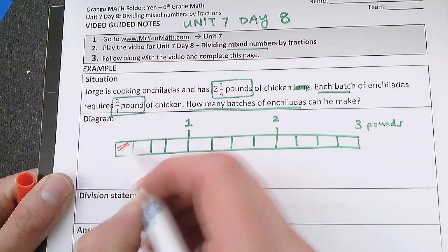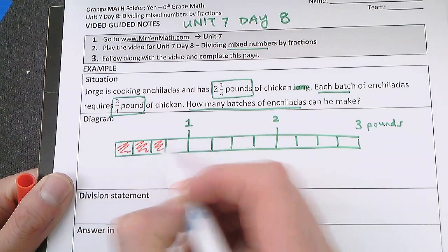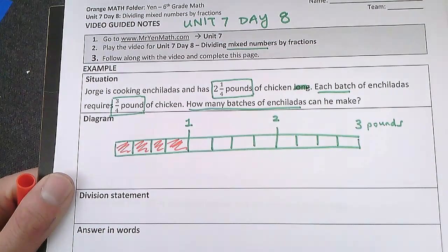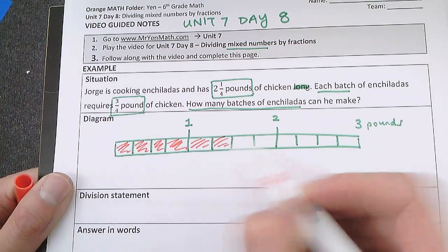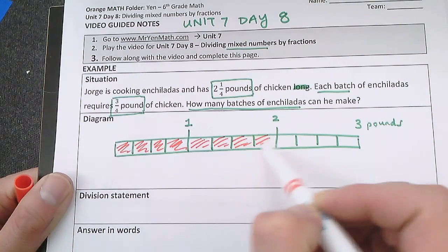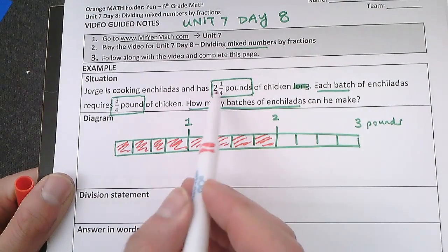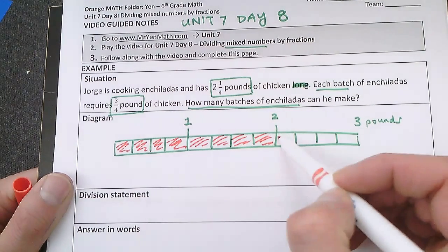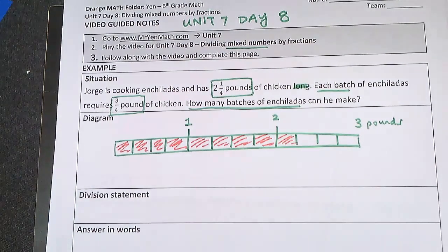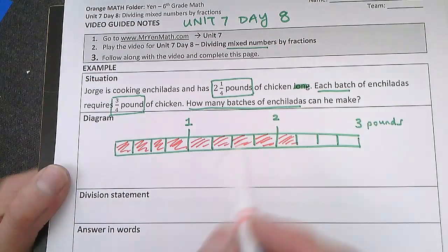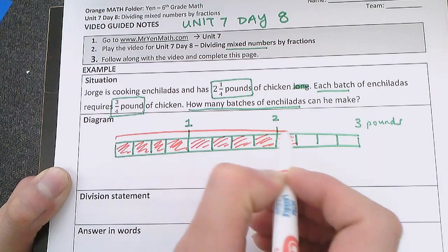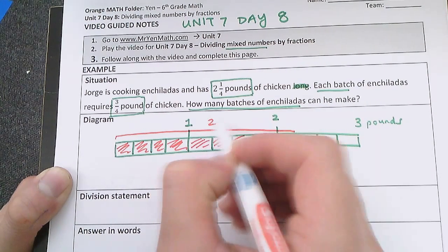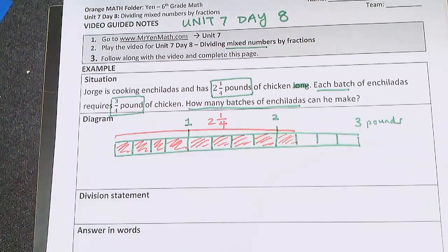So 1 whole pound is right here. 2, 3, 4. And then I have another pound, that's 2 full pounds, and then 1/4. So I have this right here. So 2 1/4 pounds right there. And I'll go ahead and label this here. All of that is 2 1/4.